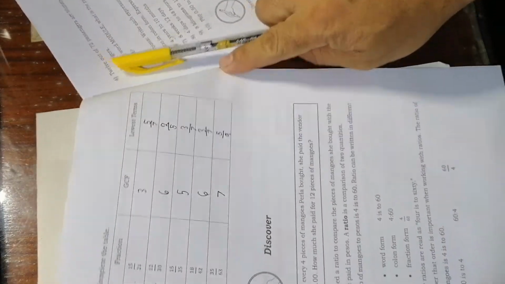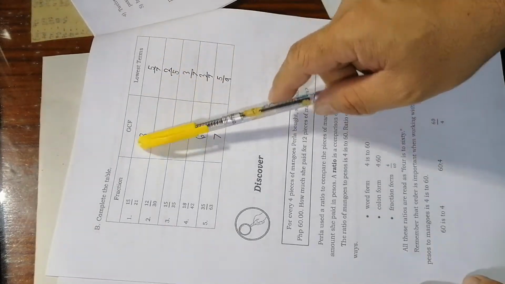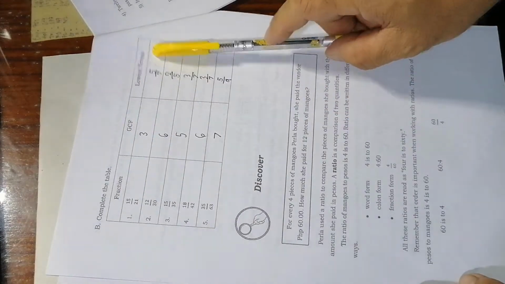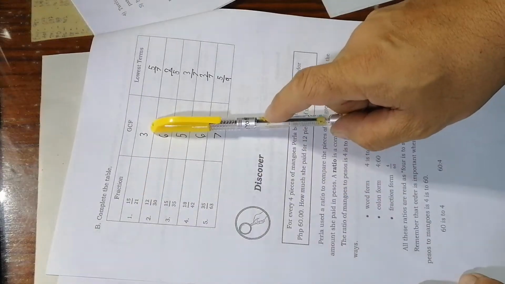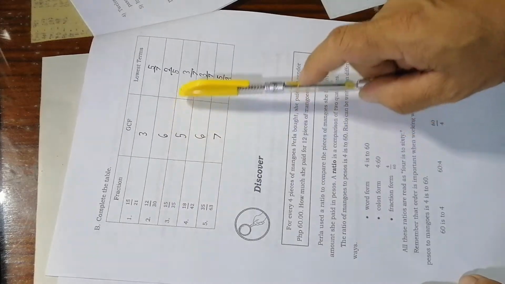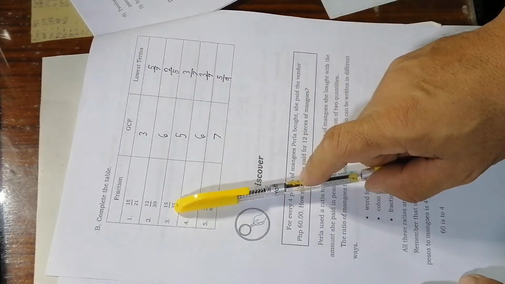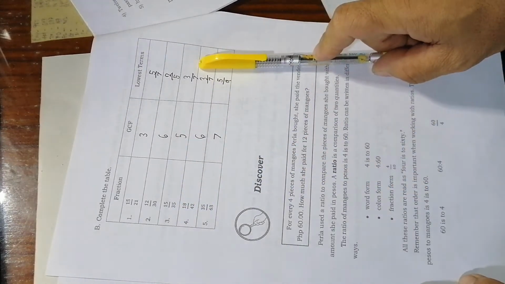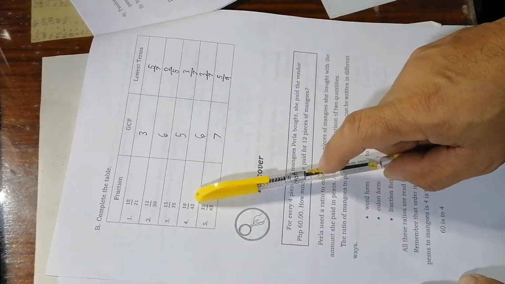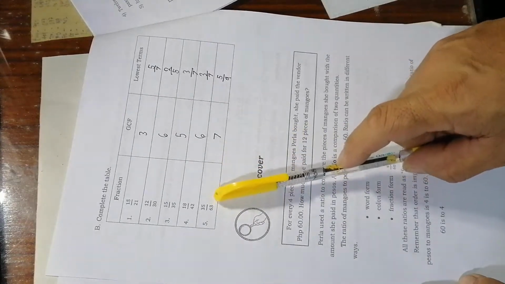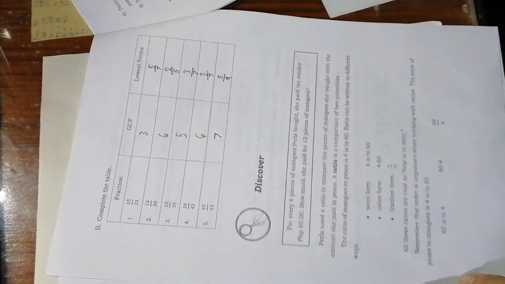Next. Dito, complete the table. Fraction, greatest common factor, and lowest term. So sa 15 and 21, 3, 5/7 yung lowest term. 12 over 30, 6, 2/5. Number 3, 15 over 35 is 5, 3/7. Number 4, 18 over 42, 6, 3/7. And 35 over 63, 7, 5/9. Okay.